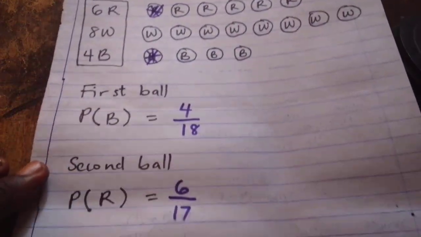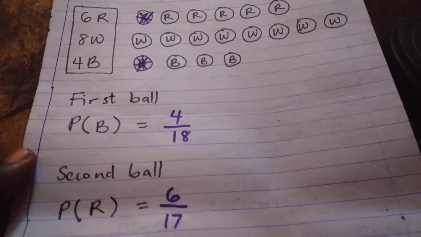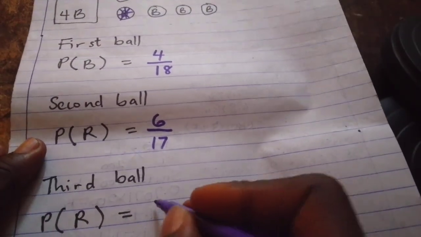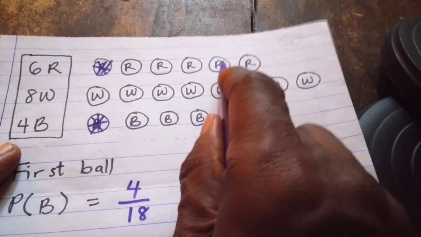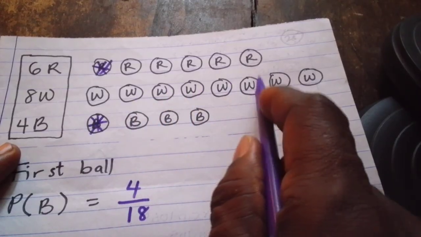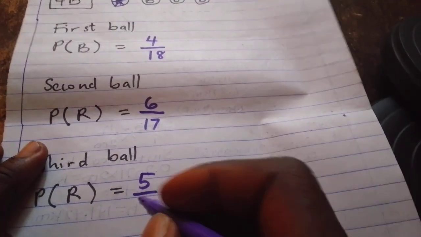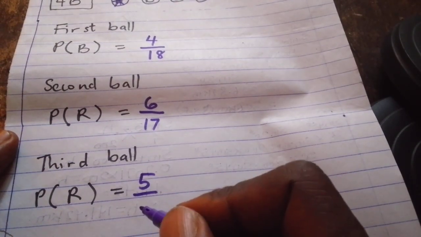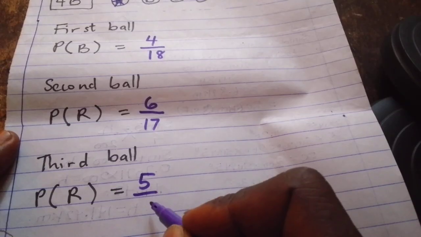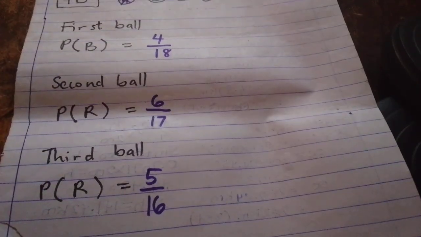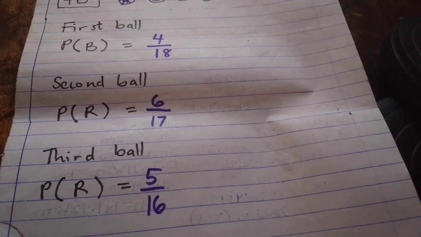Then I want to pick the third ball again to be red. So how many red balls do I have in the bag now? I'm having 1, 2, 3, 4, 5. I'm having 5 red balls left, 5 over the remaining total number of balls. 1, 2, 3, 4, 5, 6, 7, 8, 9, 10, 11, 12, 13, 14, 15, 16. It now remains 16 balls. So the probability of picking the third ball to be red will be 5/16. So this is the effect of picking balls without replacement.